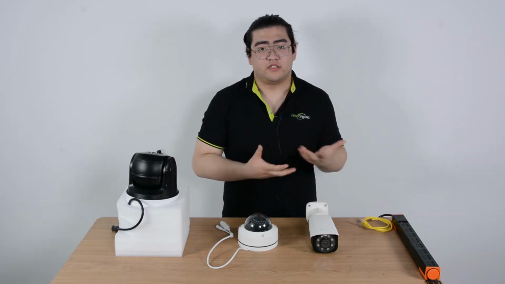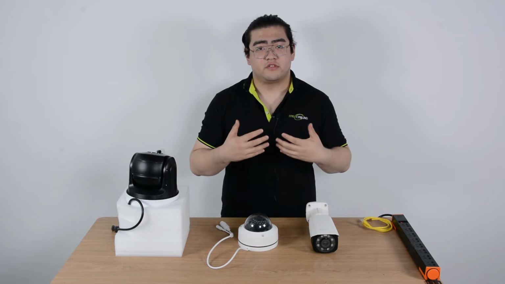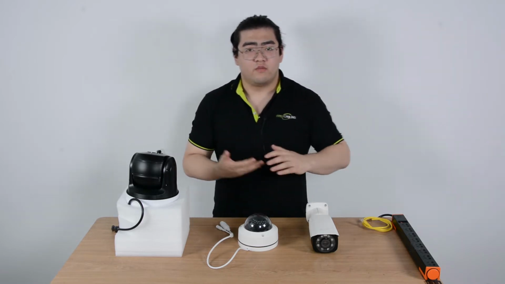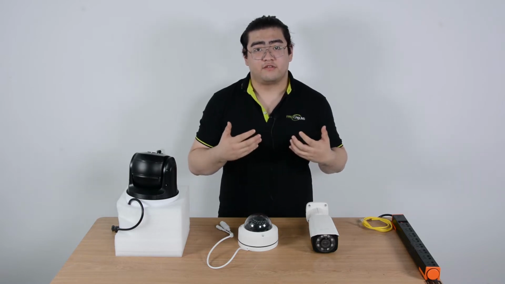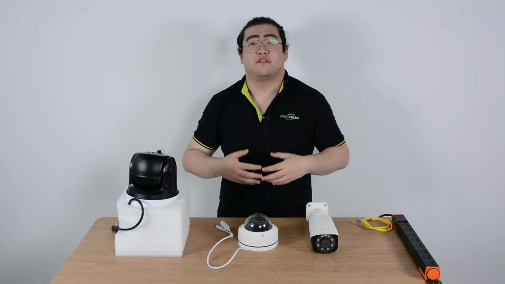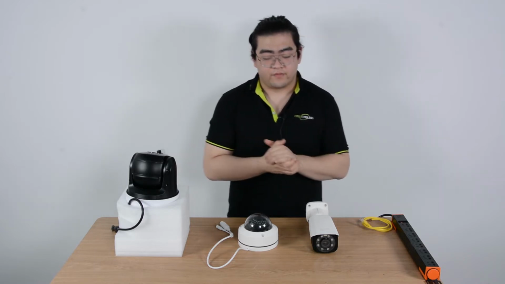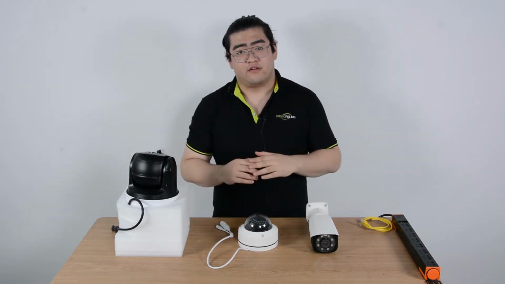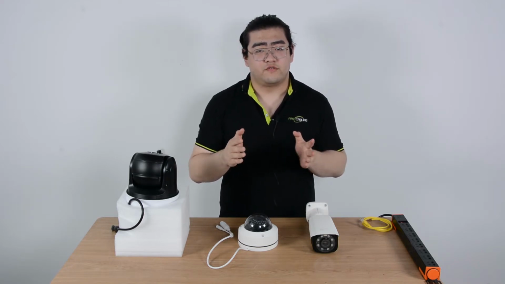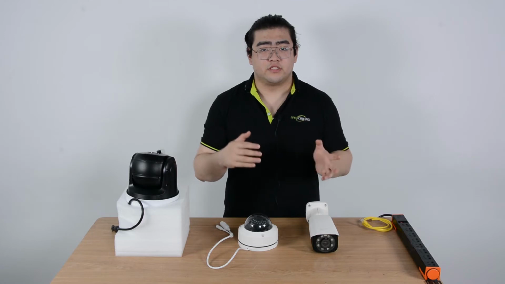So a bullet camera is more used to be a deterrent. It is very easy to be spotted, and when people see it, they know they can't do something bad down there. And if they do have bad intentions, they're going to have to think twice before they act. And these usually cannot move their directions towards different positions.